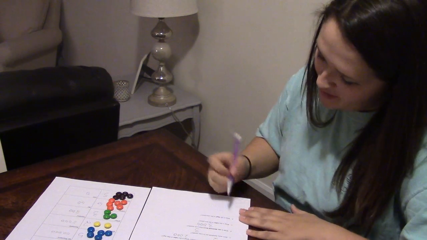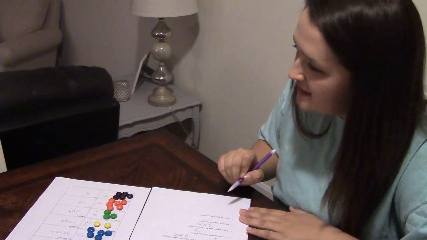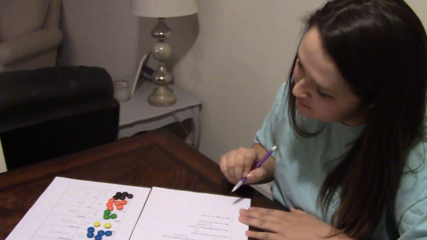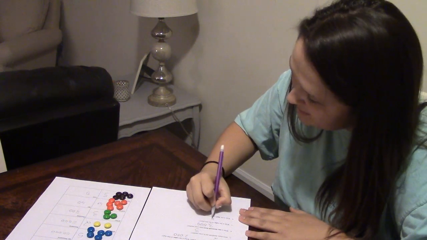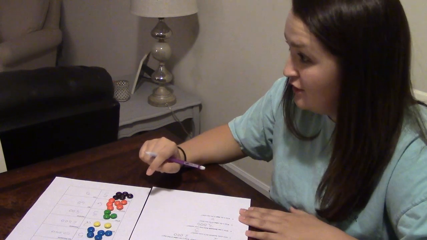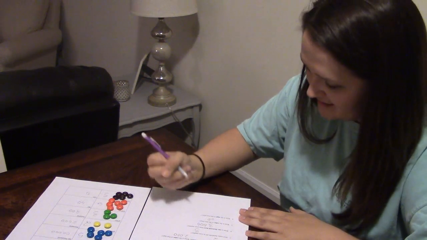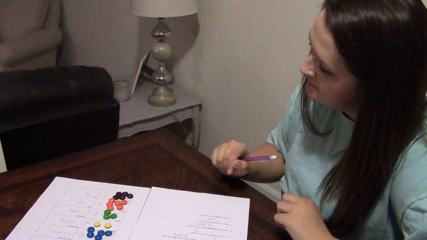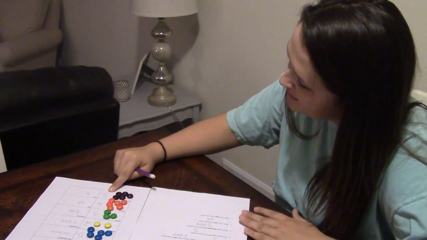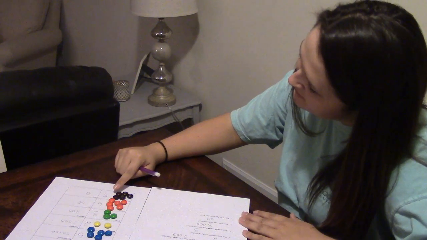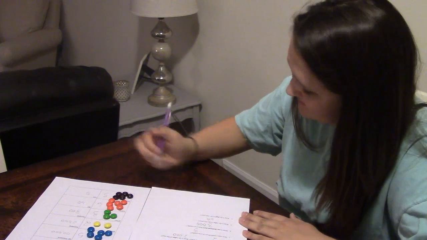Correct. What is the value of the tens place? What is the value of the tens place? Correct, 6. Well, it's not 6. That's how many tens we have. So what is the value? 60. Correct. What is the digit in the ones place? Can you point to the ones place on our chart? Correct. This is the ones place. How many ones do we have? 5. So is 5 our digit? Good job.